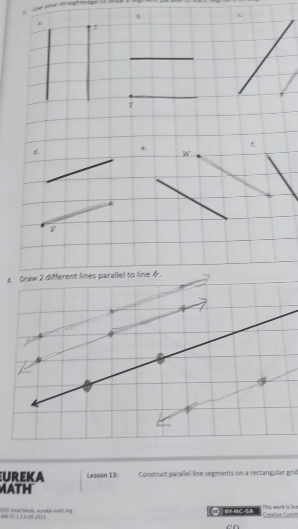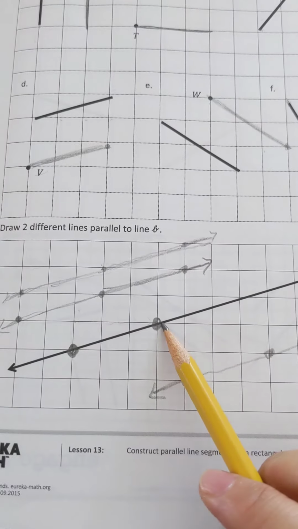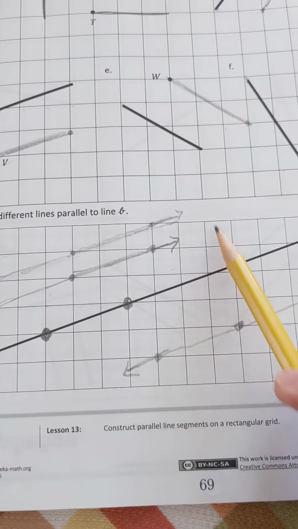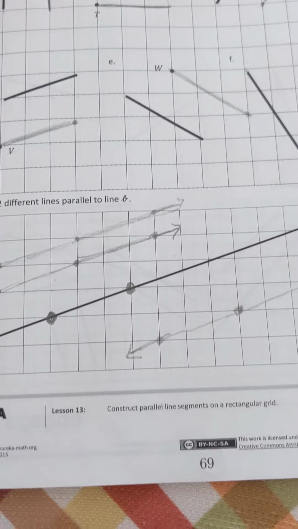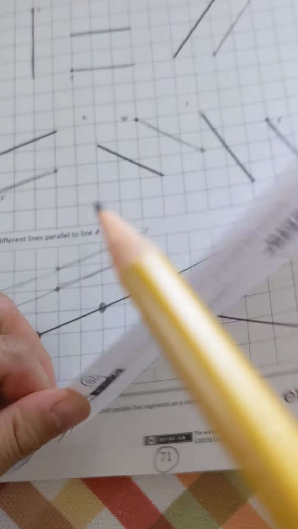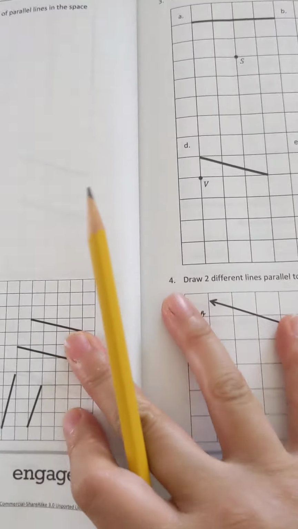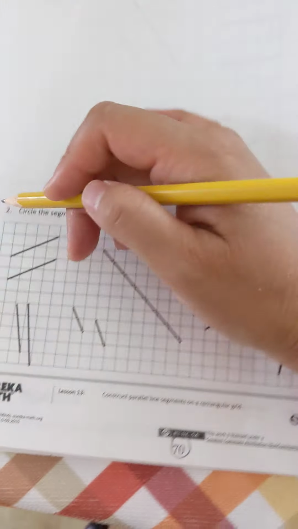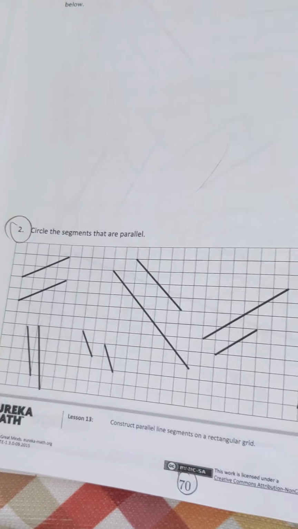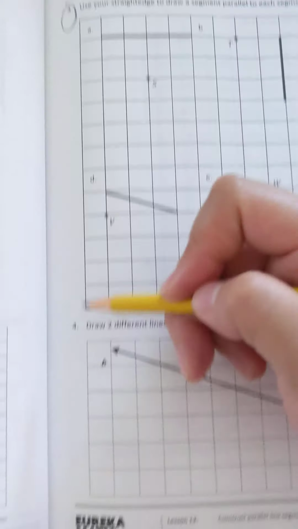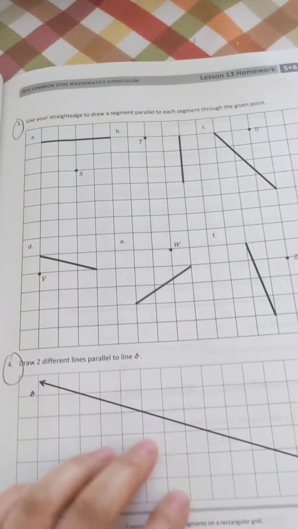So again, it doesn't matter where they are, but they do have to follow the rule, and you don't want them to be touching each other. So you can have different starting points as long as they follow the rule of over 3, up 1. So on this next page, you can do this if you want to. It's not that big of a deal. Page 70, if you do number 2. Page 71, number 3, and number 4.